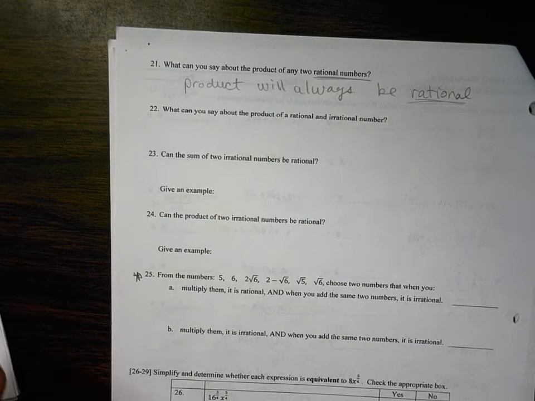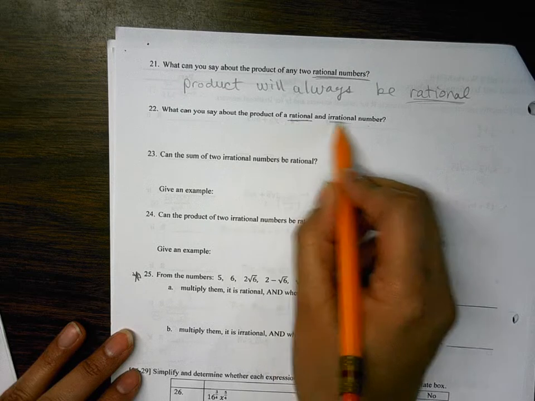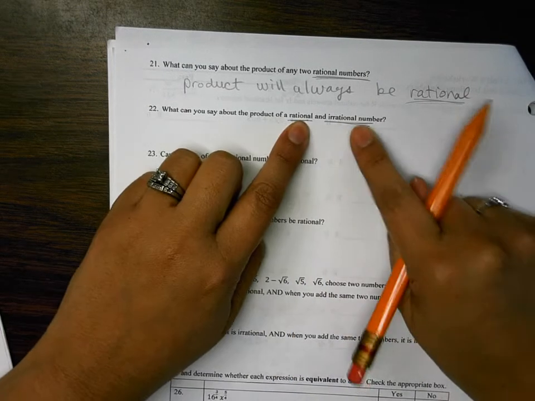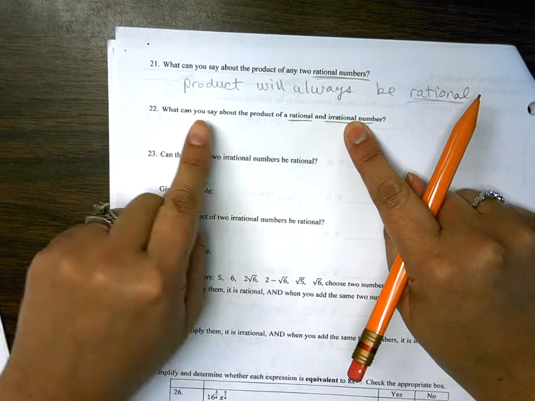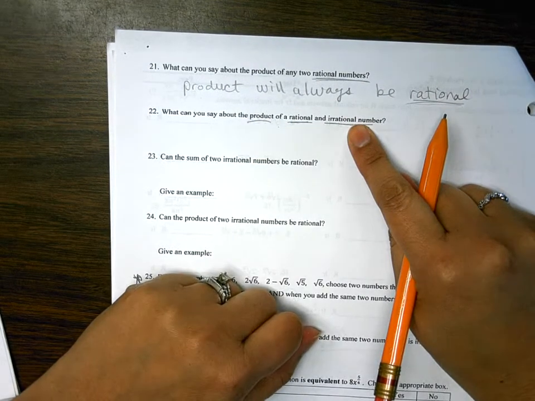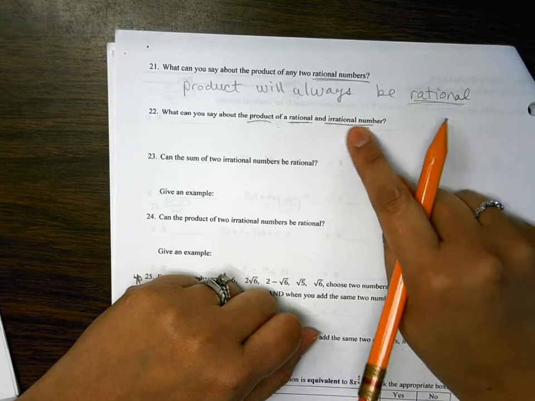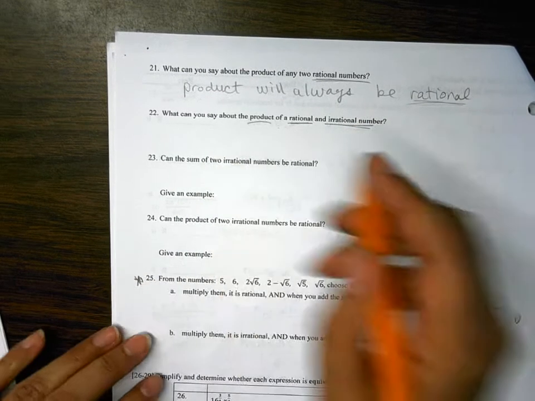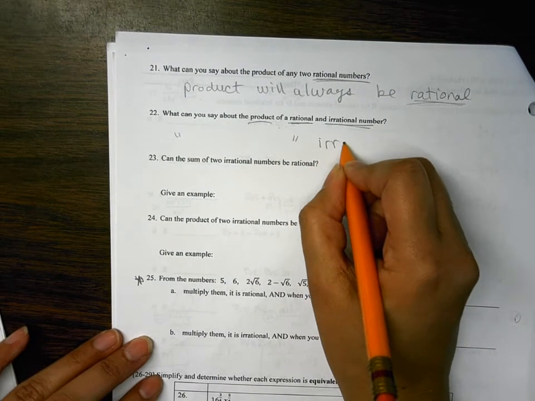All right, so now we go back to dealing with one of each. The product of a rational and an irrational. So if one of them has a radical and the other one does not, and you're multiplying them together, is the radical going to undo? No, the radical's not going to undo itself if there's only one irrational number. So the product will always be irrational.